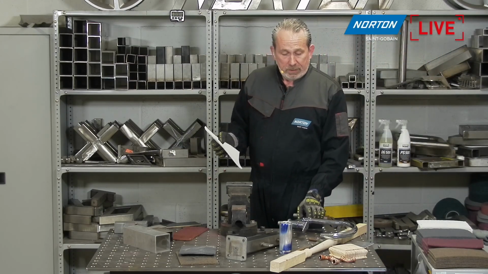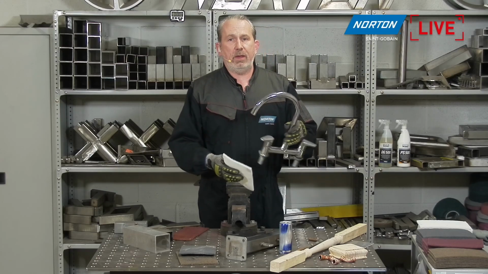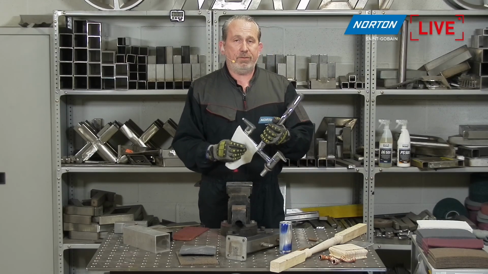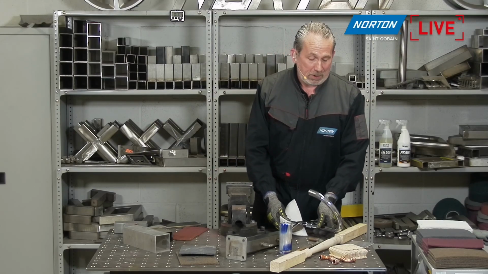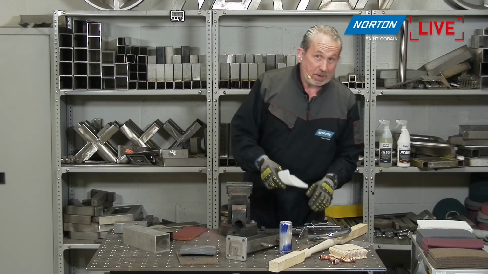So say, for example, we have a tap here. So this is off a kitchen sink. It's actually my old tap from my old house before we changed to a nicer model.